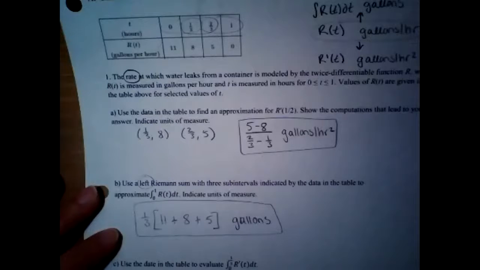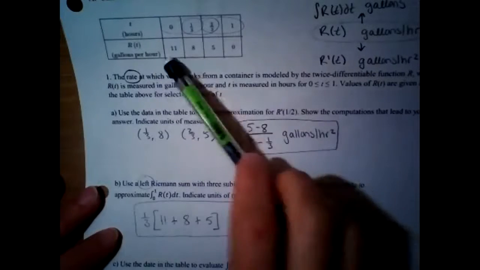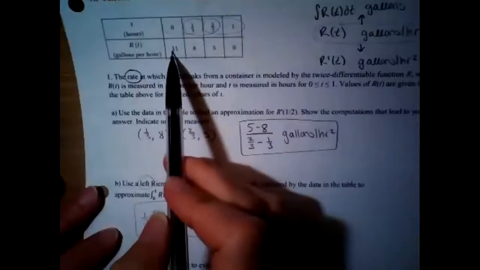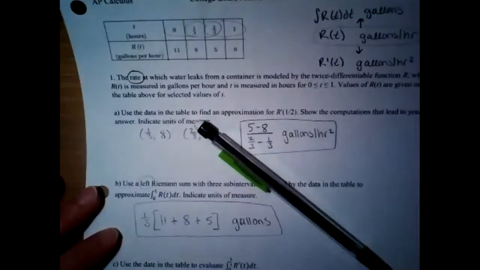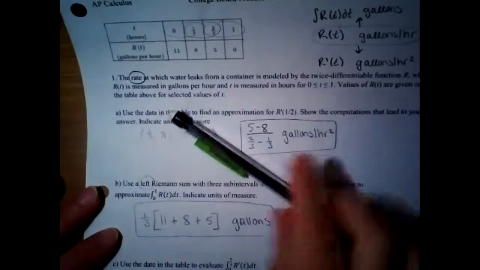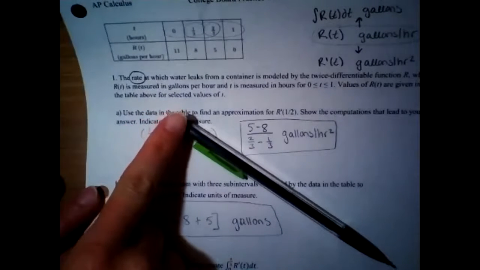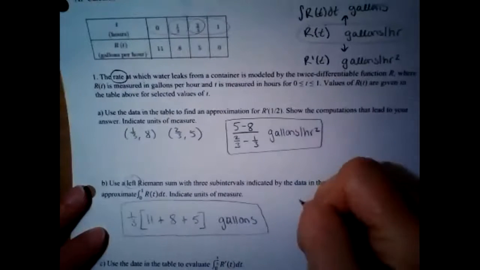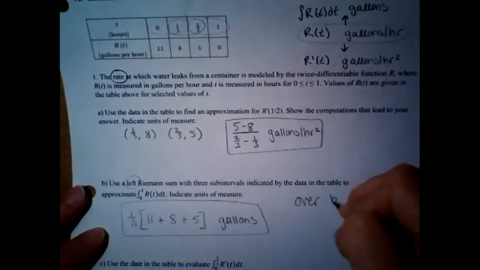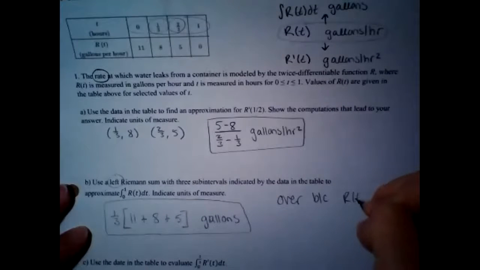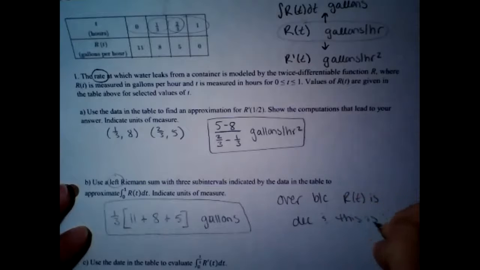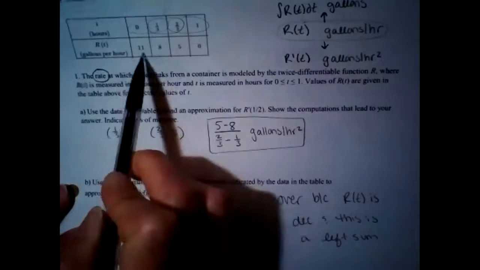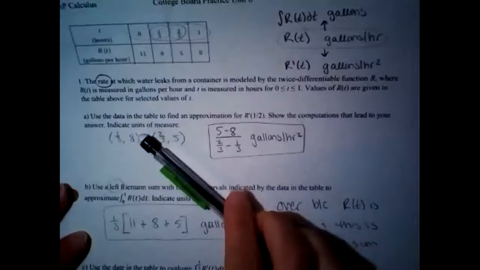Now you guys are all saying under. It's going to be over. Look, these values are decreasing: 11, 8, 5, 0. And the left side is further up, so that would be an over approximation. We would say over approximation because R of t is decreasing, and this is a left sum. These values are going down. Are you guys with me there?